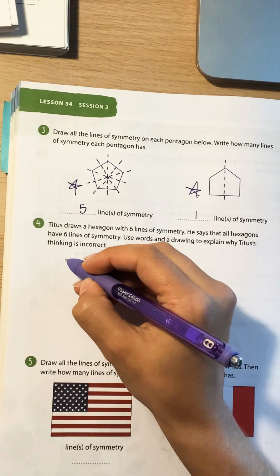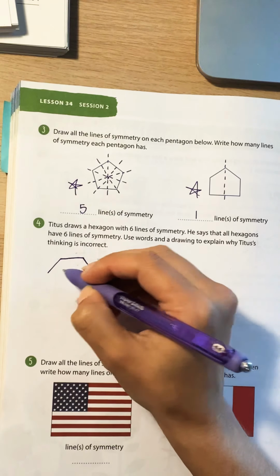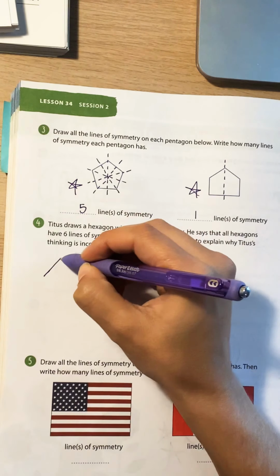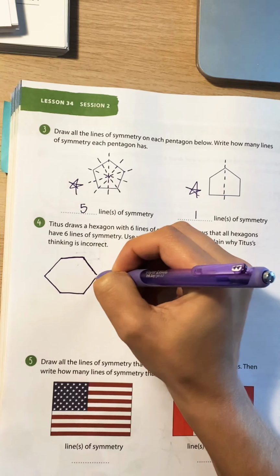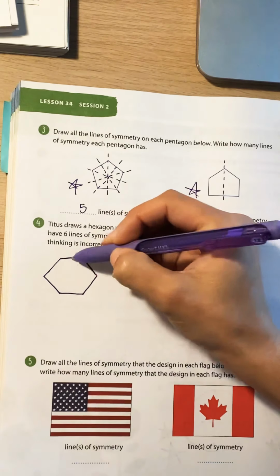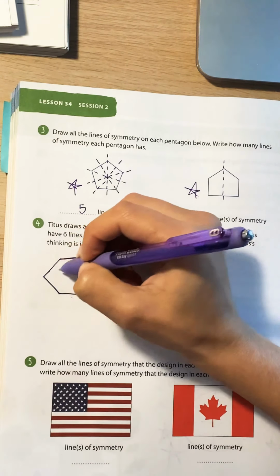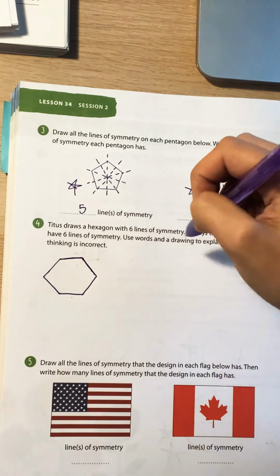If he draws a hexagon, okay, hexagon, 6 sides. Trying to draw them all evenly, but I'm not doing the best job. Okay, so that's a hexagon. 1, 2, 3, 4, 5, 6. Hexagons have 6 sides. So Titus draws a hexagon with 6 lines of symmetry.